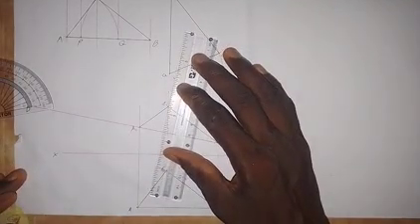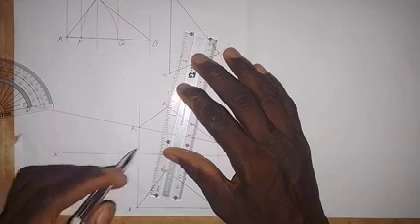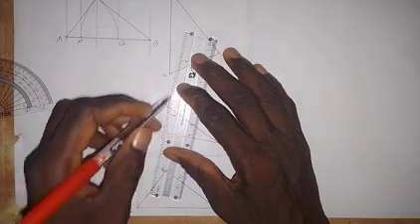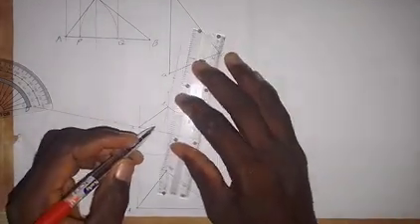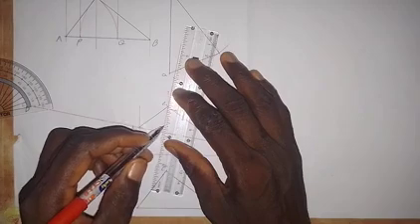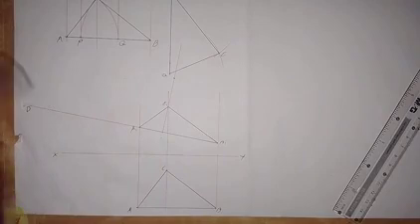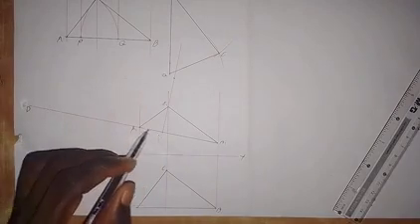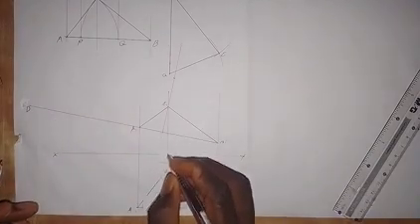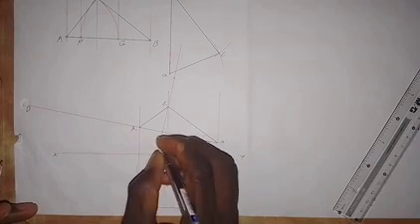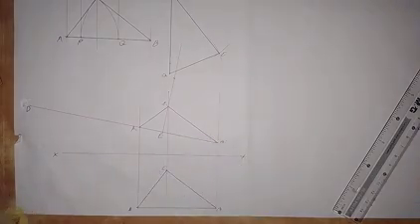What I need to do now is to join the points together, passing through point C1. So it goes like this. It enters the previous work that we did, so don't mind that. This line is at a right angle to line DB1. I will call this point E. So let's take note of that.